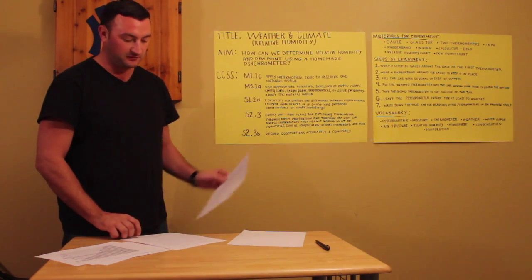One student will be the leader and in charge of reading the instructions to make sure that the psychrometer is being assembled correctly. The remaining 3 students will assemble the psychrometer and conduct the experiment.